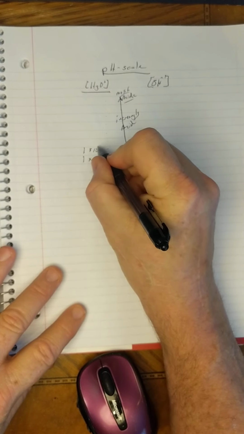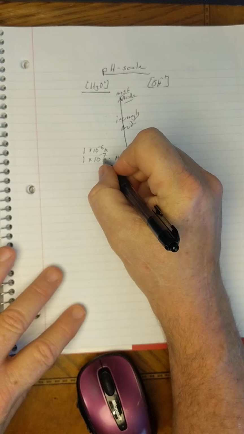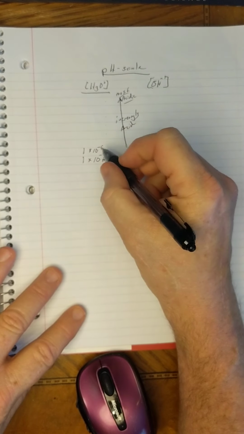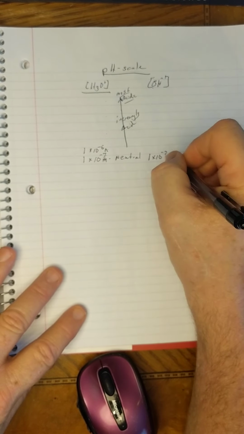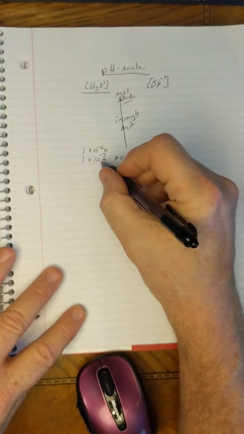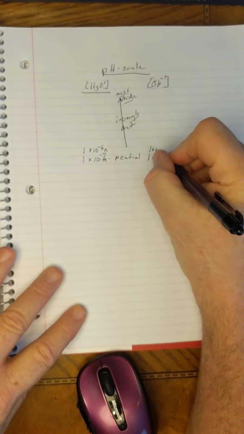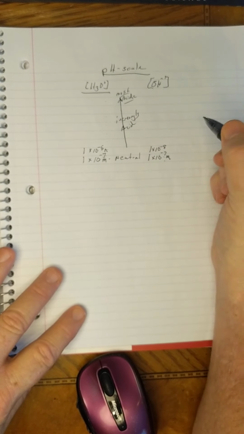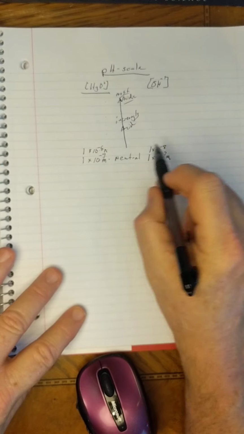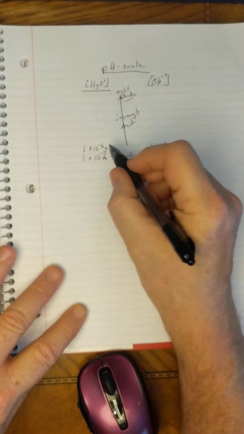So as I go increasing strength, this number will go down. 1 times 10 to the negative 6 is stronger than 1 times 10 to the negative 7th. That's a bigger number. Well, 10 to the 7th times 10 to the 7th is 10 to the negative 14th. Well, as this one goes up, this one goes down to negative 8. 10 to the negative 6 times 10 to the negative 8 is still 10 to the negative 14th.